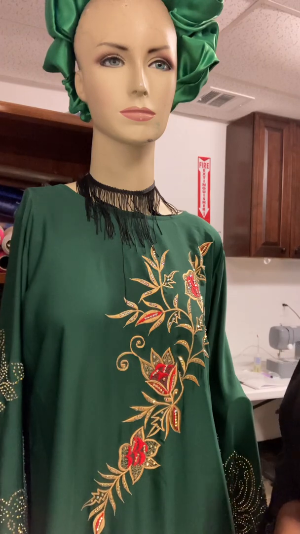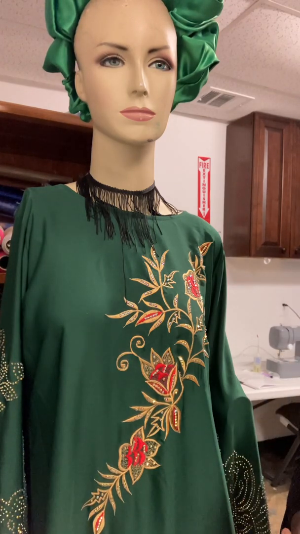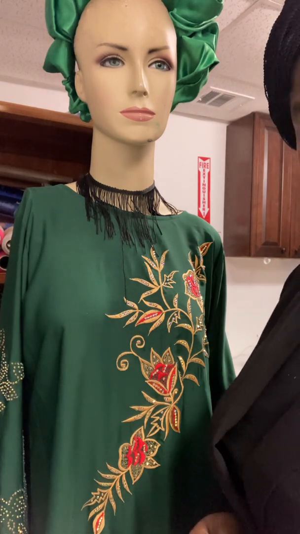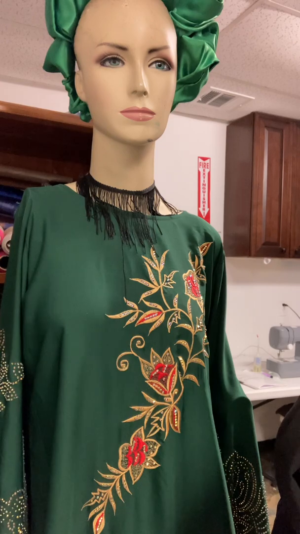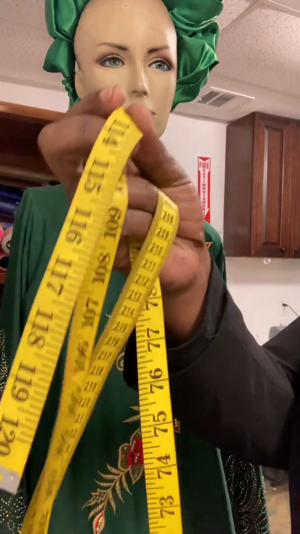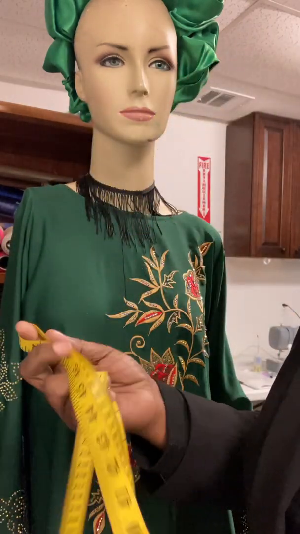Today we'll be doing body measurement. What is body measurement? Body measurement is the recording of body parts vertically, horizontally, and circumferentially through the use of a tape measure. In our previous videos, we have taught how to read a tape measure.